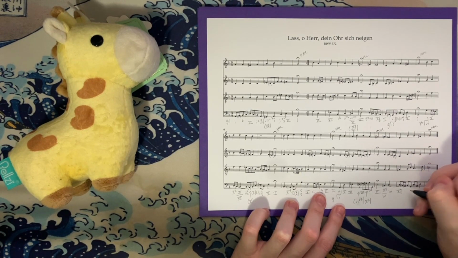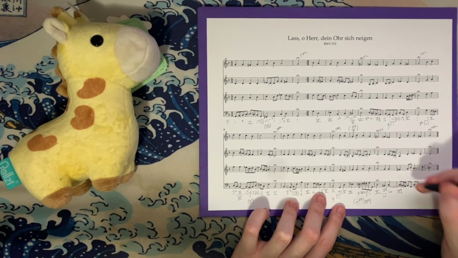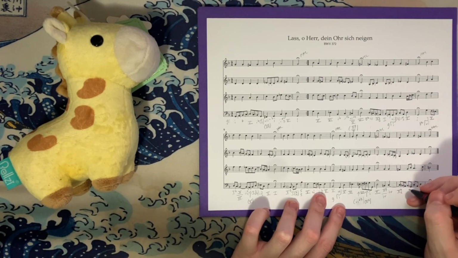We have B flat, which is a non-chord tone. A is a chord tone and does very briefly take the chord and put it in second inversion and removes the 7th, but I don't really think it's super consequential, so I'm not going to bother marking it, even though you could be very granular and say that for a 16th note the chord changes.